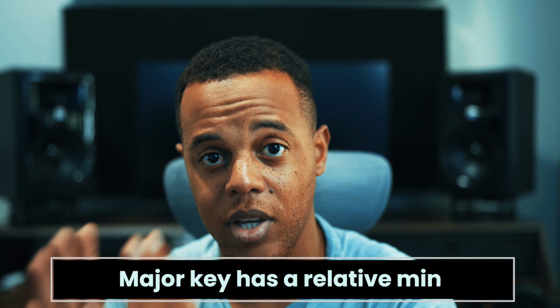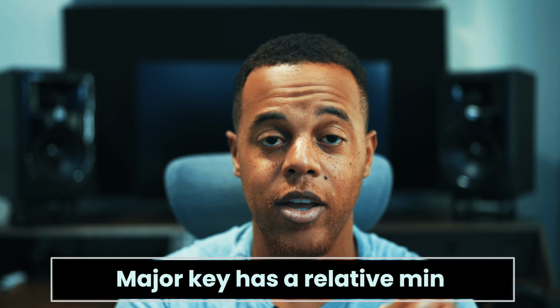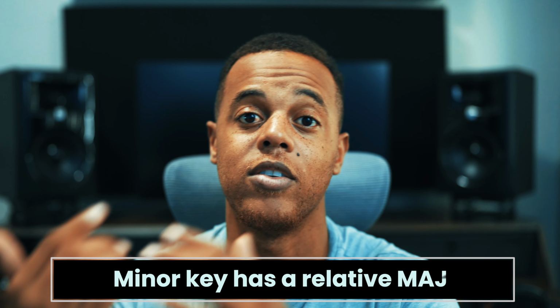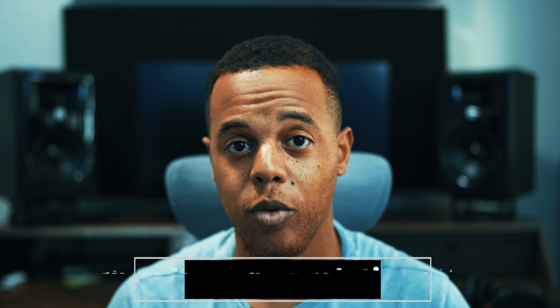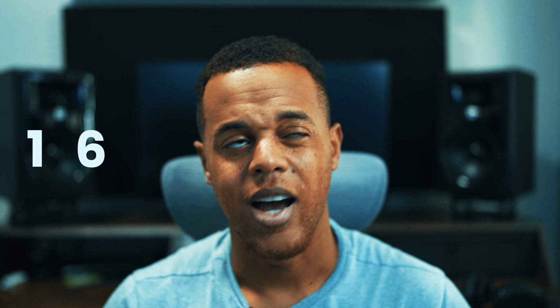So if you're in a major key, it has a relative minor. If you're in a minor key, it has a relative major. And it's the same formula. It's always the 1 and the 6. I sometimes remember it as 16. Whatever works for you. So just a quick recap, knowing this will instantly double your chord vocabulary.